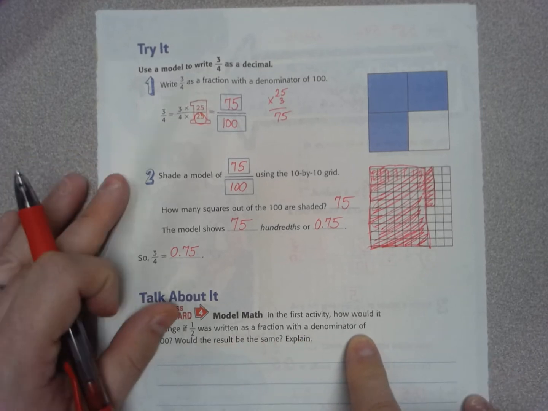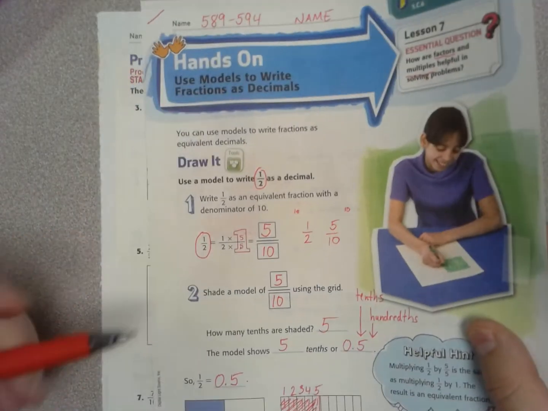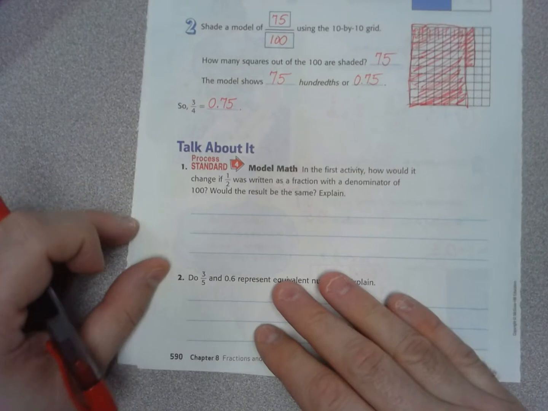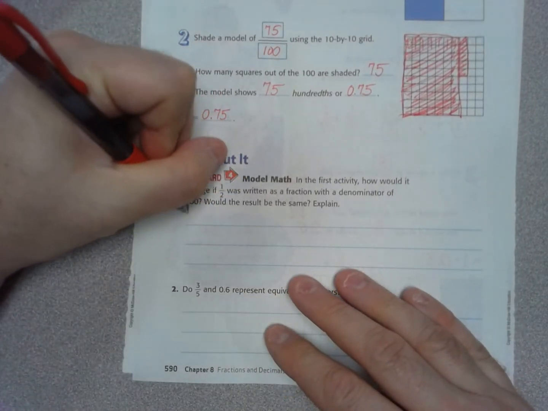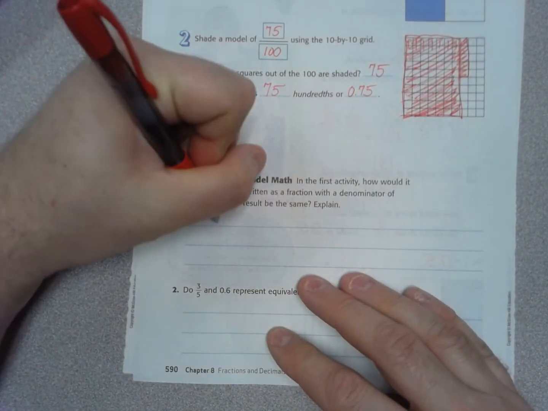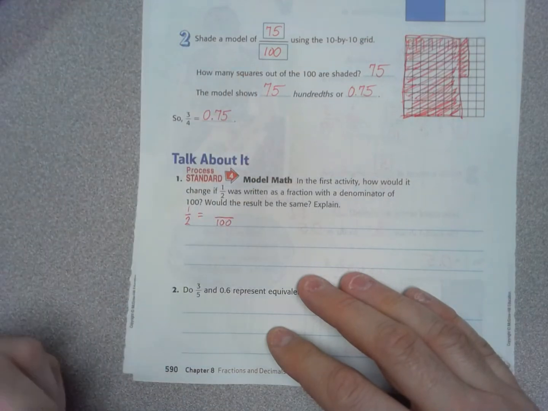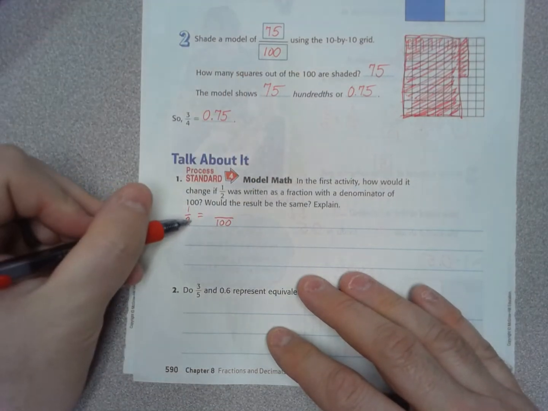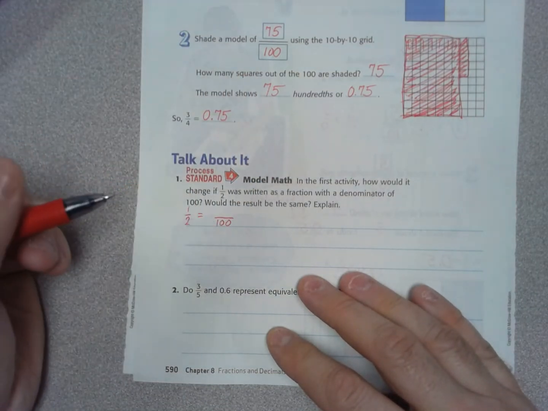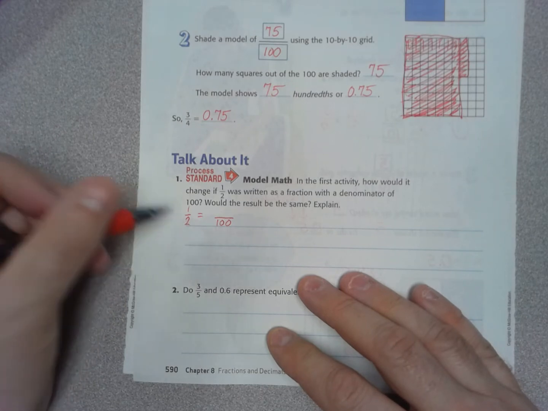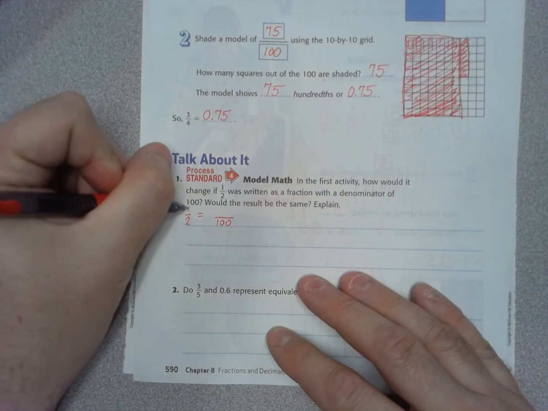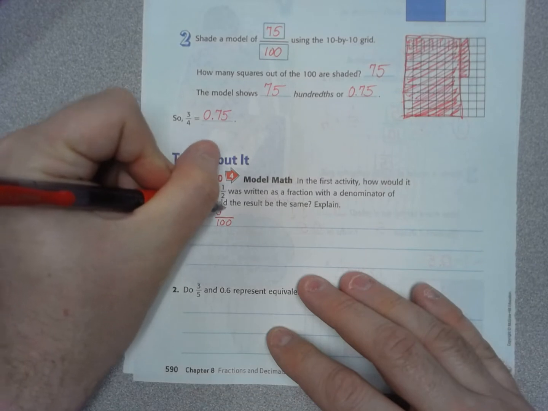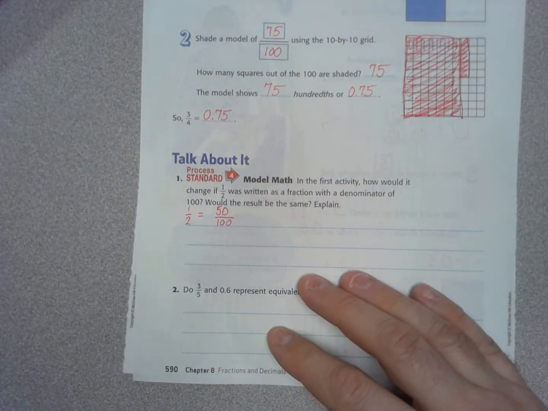Okay, so if we had this first half here, let's say we write this as the denominator with 100. So we have 1/2 and we have a denominator of 100 right here. Well, what would we have to multiply 2 by to get to 100? Hopefully you'd see that 50 times 2 is 100. So we'd have to multiply this 1 by 50, which would give us 50 over 100 there.